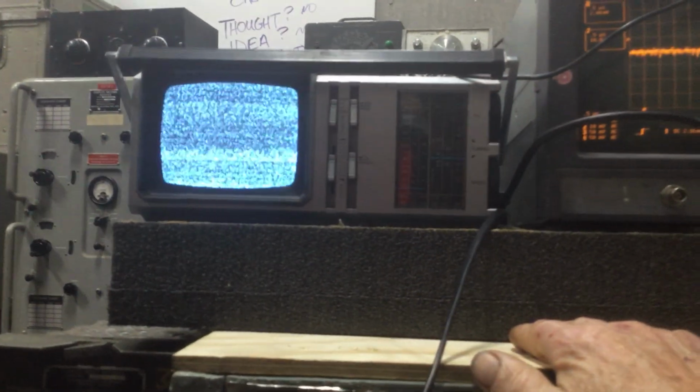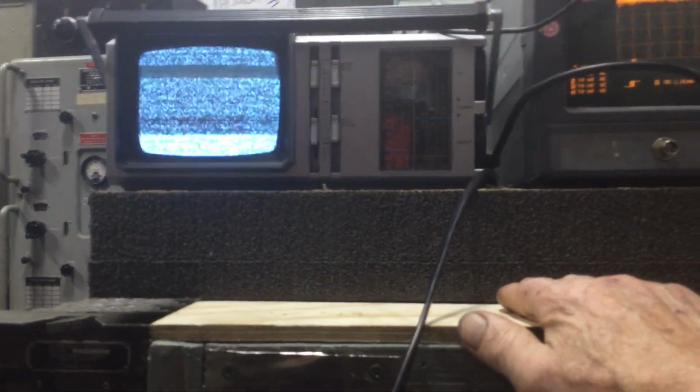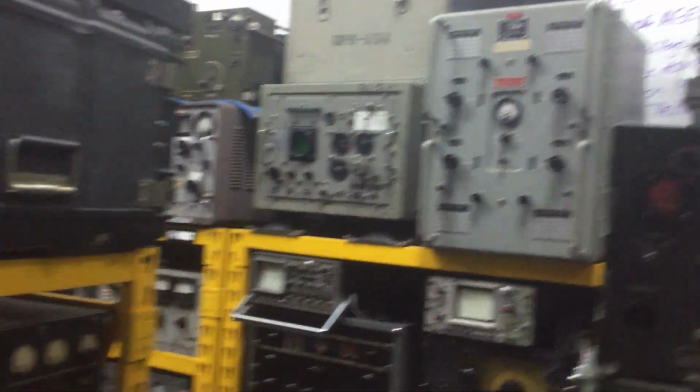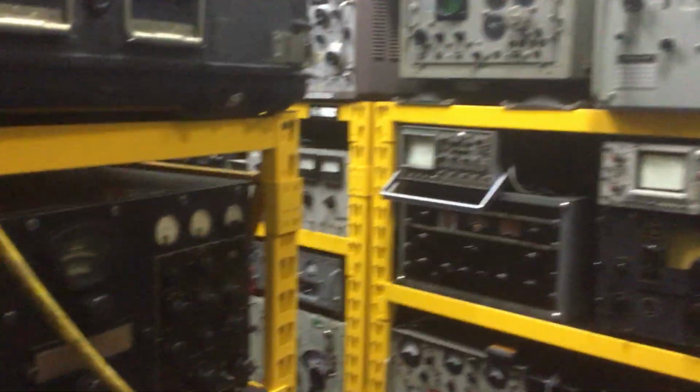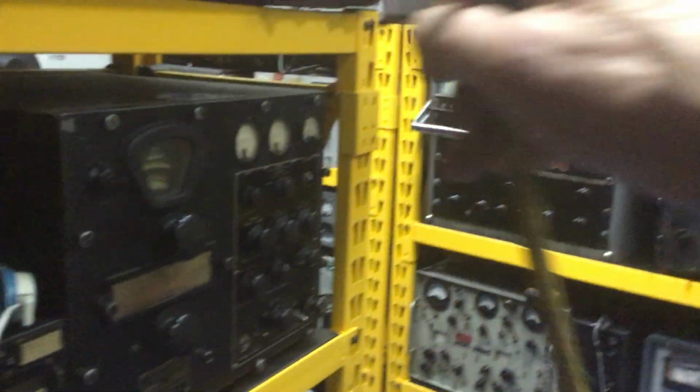Now, interesting. So covering a multitude of different bands. Let me sneak around here and go to the VLF system. Got something going on that's kind of intriguing.